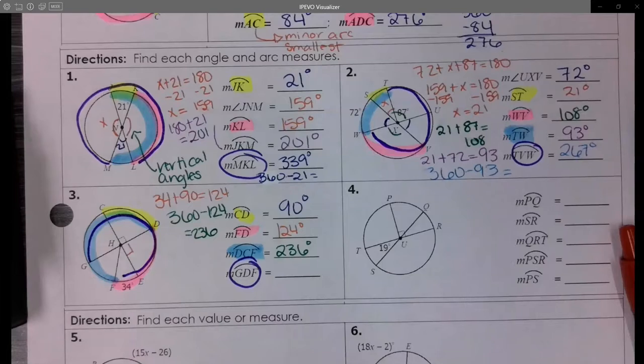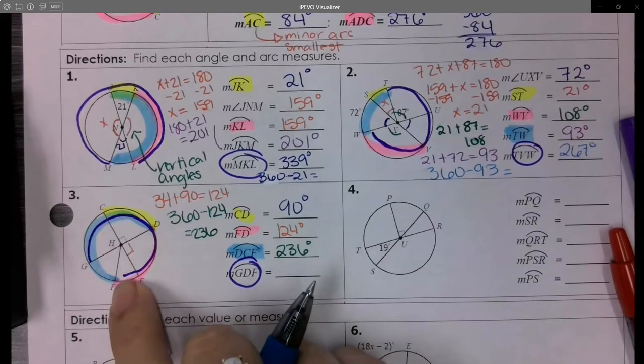Ideas on how to do this one? So I know this is 34.